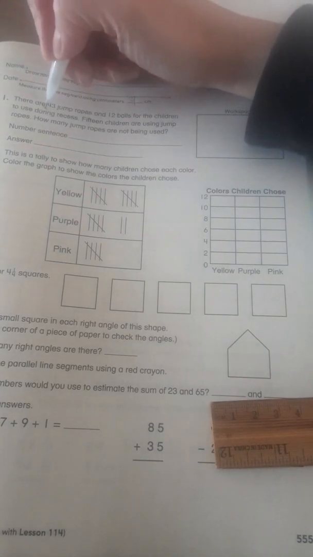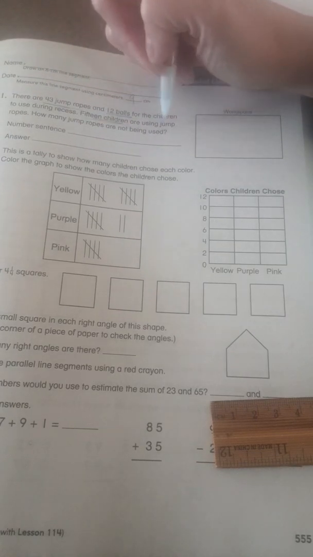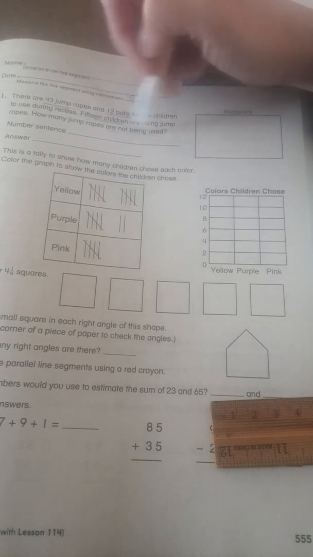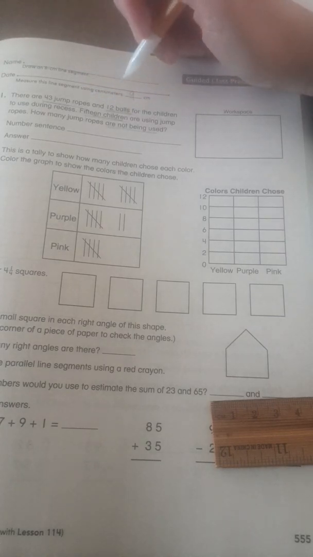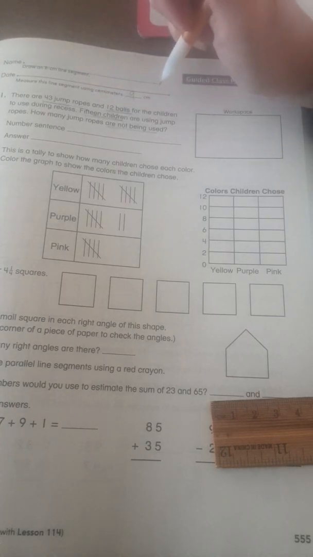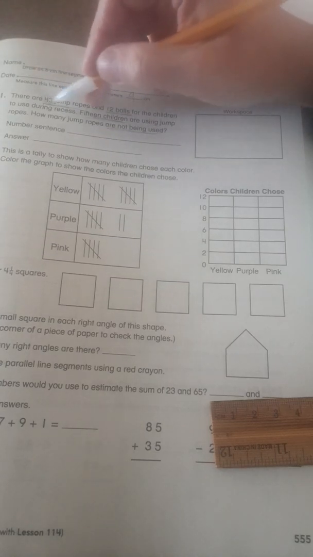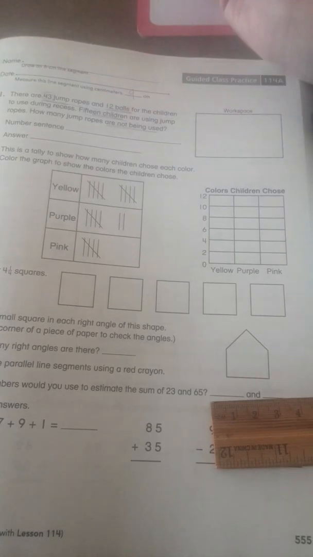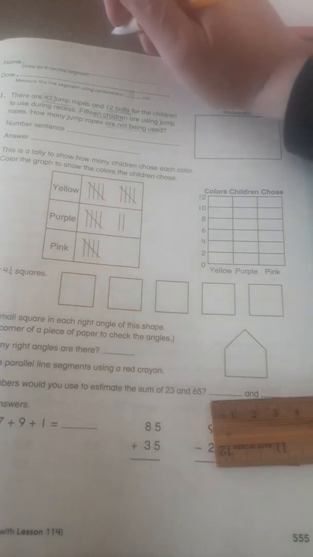There are 43 jump ropes and 12 balls for the children to use during recess. 15 children are using jump ropes. How many jump ropes are not being used? So this looks like a subtraction problem to me because we have the total number of jump ropes and we know how many are using them. So we need to find out how many jump ropes are left or are not being used.